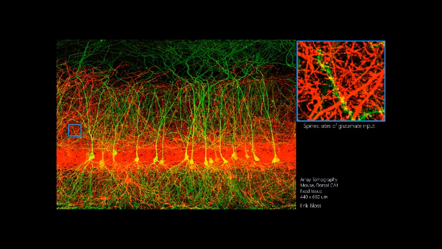about 80% of the synapses in the mammalian brain are glutamatergic. They use the neurotransmitter glutamate. A cool anatomical thing is that a lot of those glutamatergic synapses come onto these little protrusions called spines that you can see here. And so you can see just how many synapses each of these neurons has.